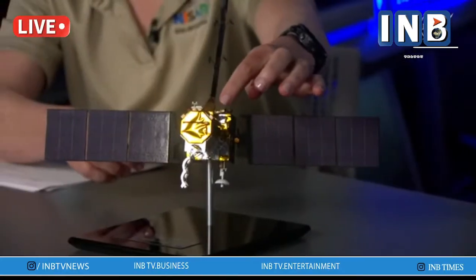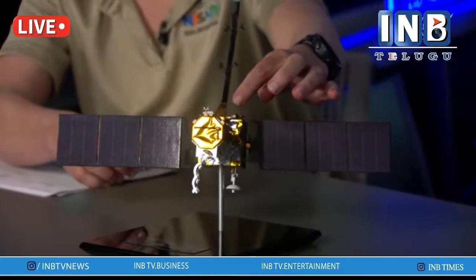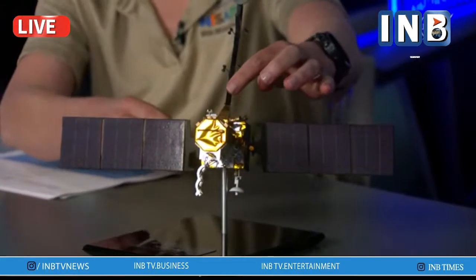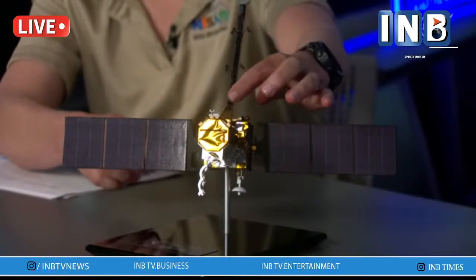Go NISAR indeed. And to help us better understand the spacecraft, you have brought a model with us. Yes, so here we have a model of the NISAR spacecraft. You can see here we have solar panels to power the spacecraft. Here in this octagonal structure, this is the radar instrument structure, or the RIS. So the L and the S-band radar are housed here.